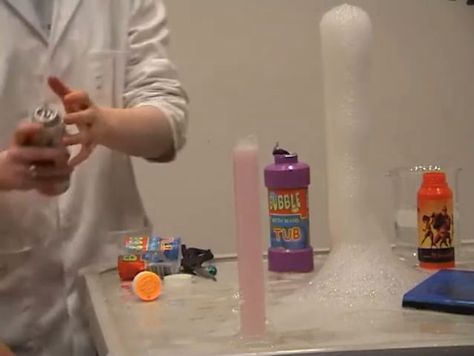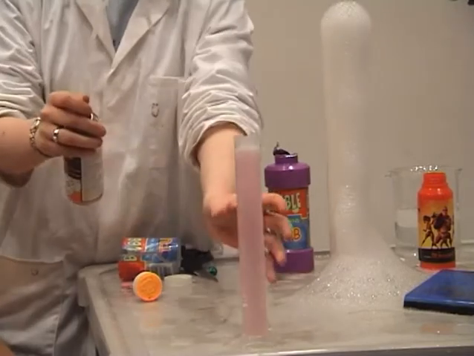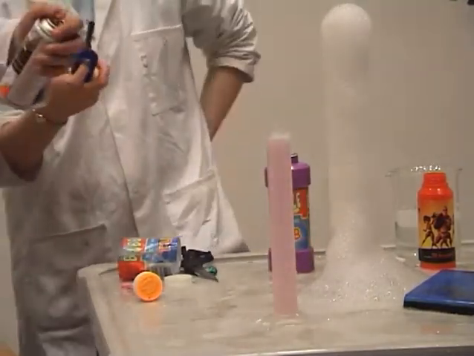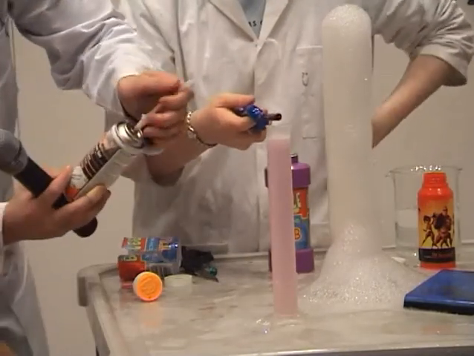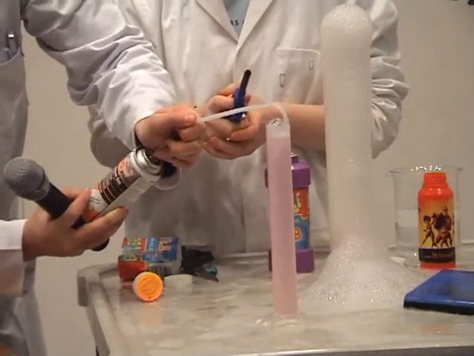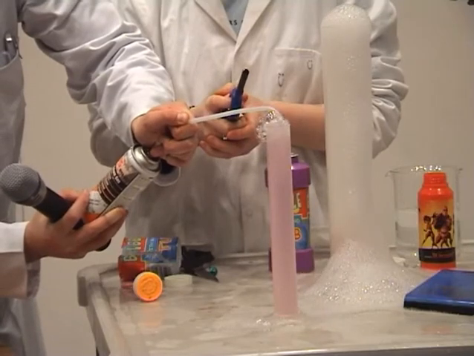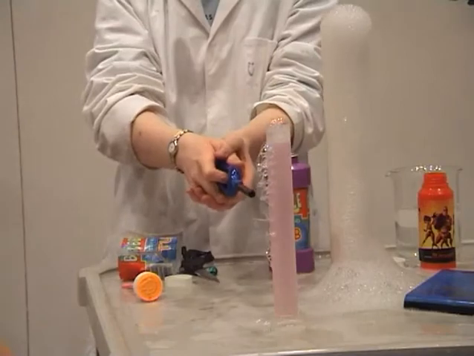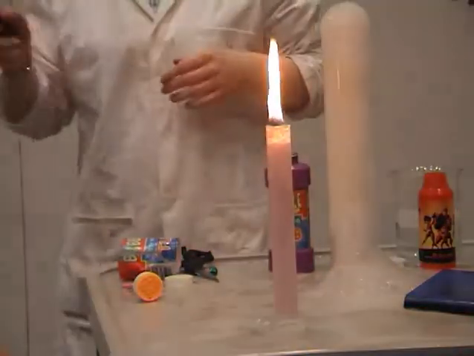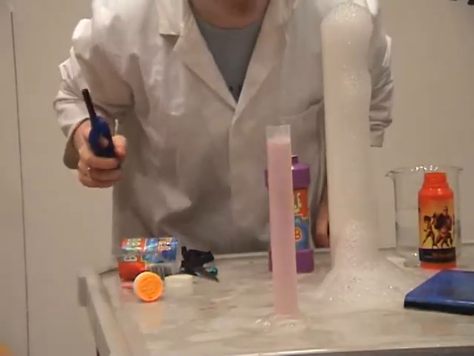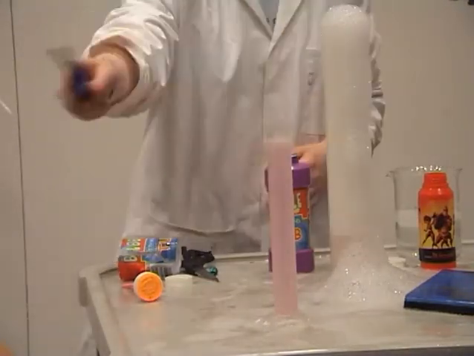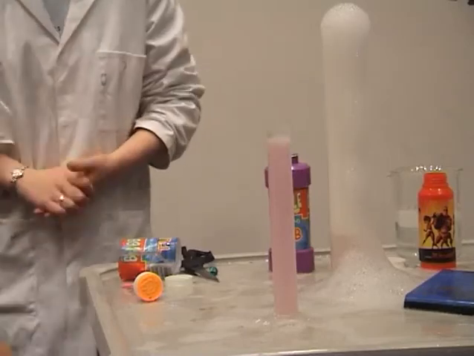Now, we're going to put some butane in and see what effect this has on it. Properties of gas.